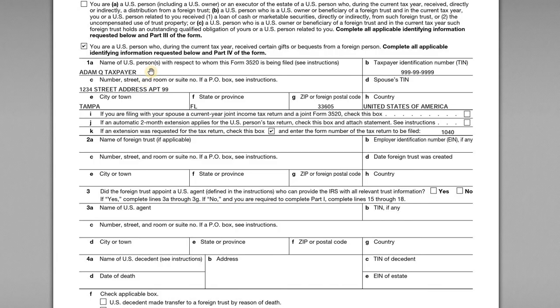So we've got Adam's information here. He's the U.S. person filing this return. So he's the donee. He's the recipient of the gift. So we have his name, address, his tax ID number, his social security number, and he lives in the U.S. of A. Now in item I and J, these don't apply to us, right? He doesn't have a spouse, and there's no automatic extension because Adam lives in the U.S. He's not an expat living abroad.